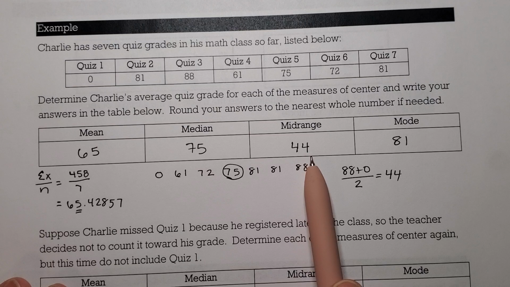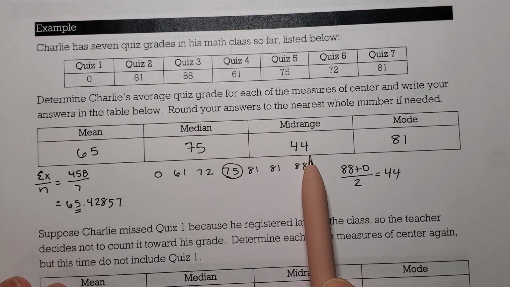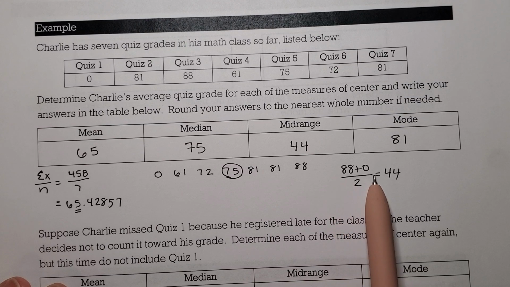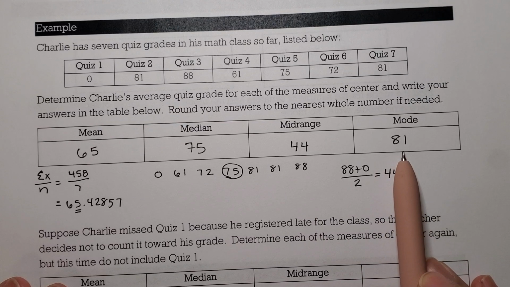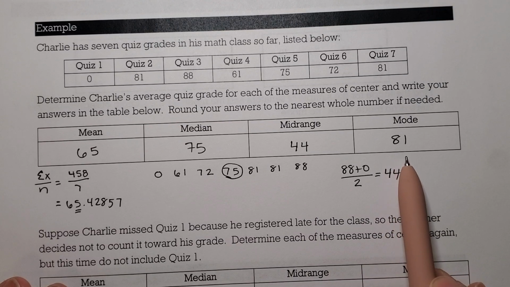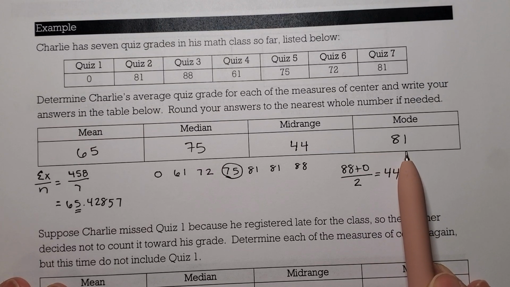For the mid-range, you add the biggest and smallest and then divide by 2. So the biggest number was 88 and the smallest was 0. So after I divided by 2, I got 44. And then for the mode, 81 repeated twice, so we have an 81.